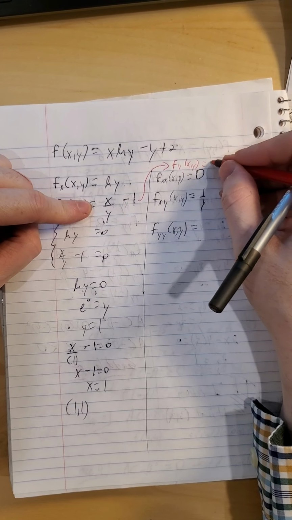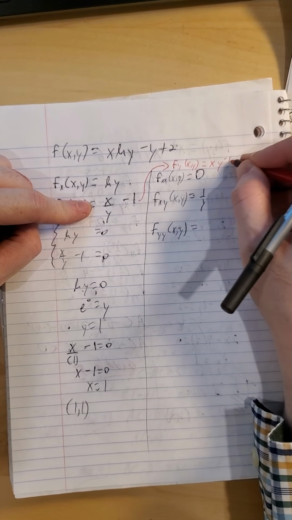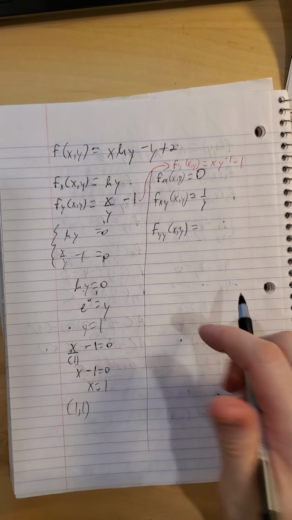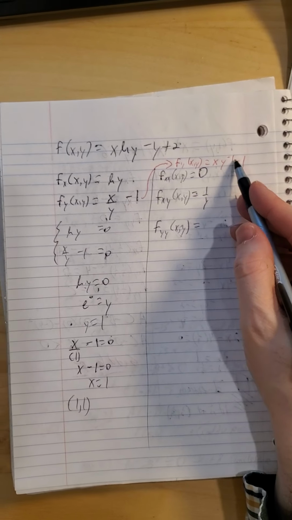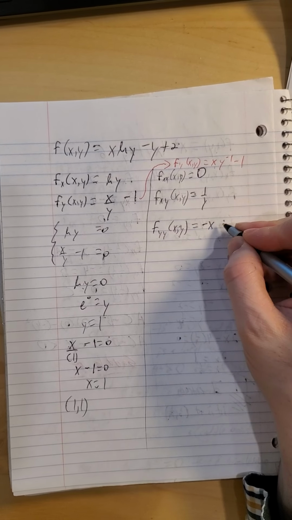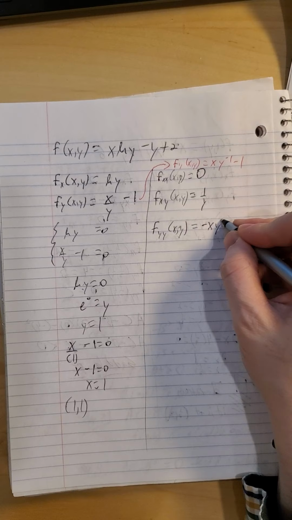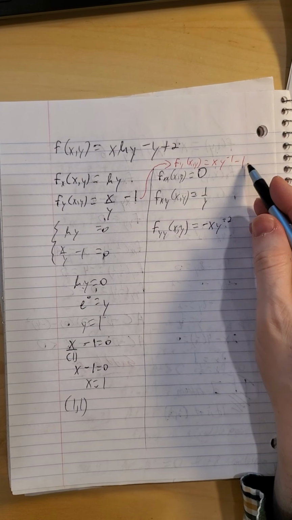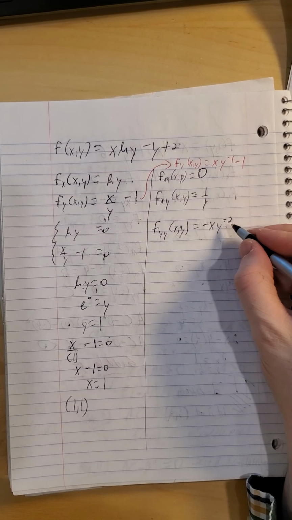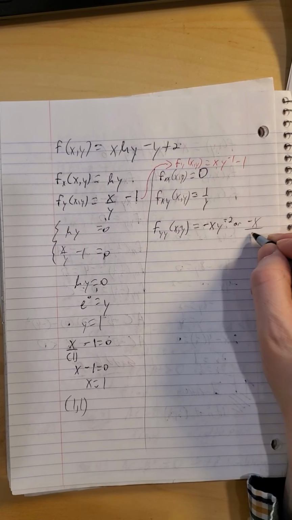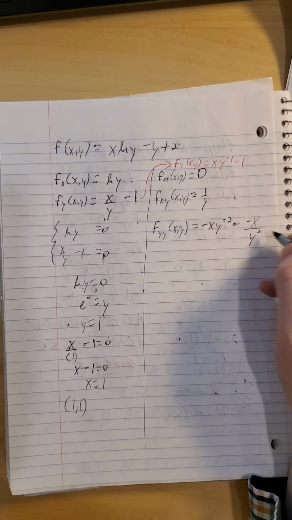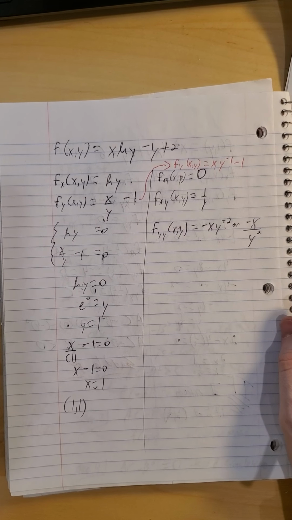One other way we could note it is xy to the negative first minus 1. So then we're just using our friend the power rule. So x times -1 is minus x. Y is now to the -2nd. Derivative of a constant is 0. If you like it without the negative exponent, the opposite of x over y squared also works for us.